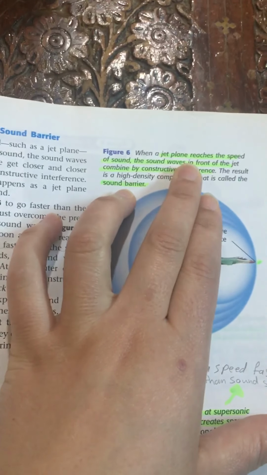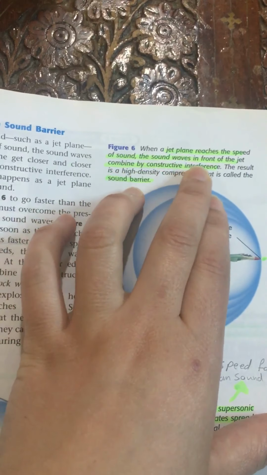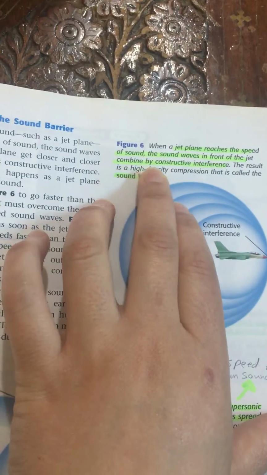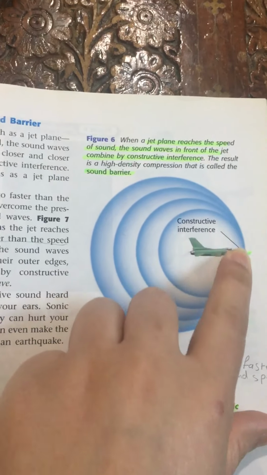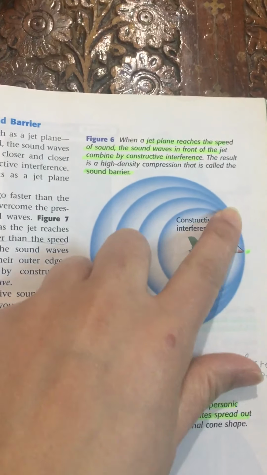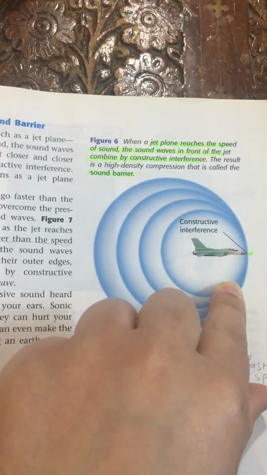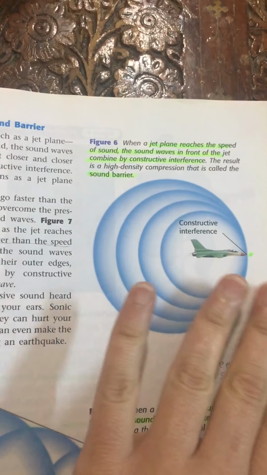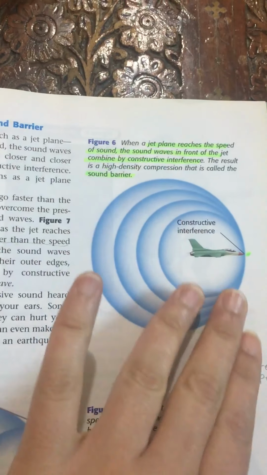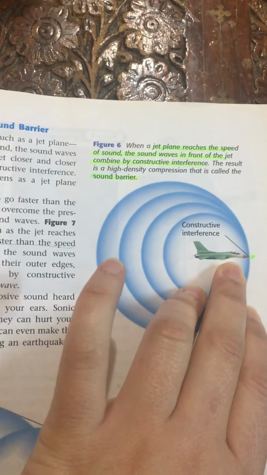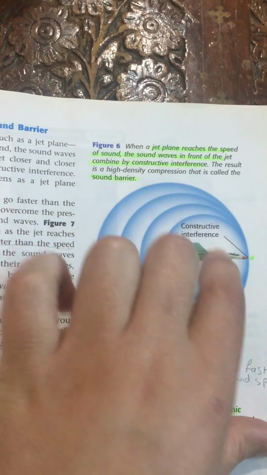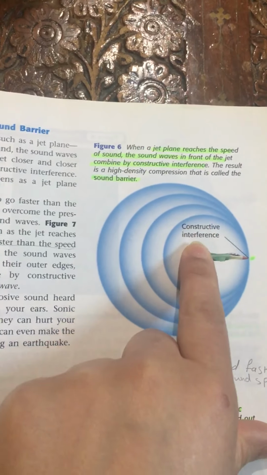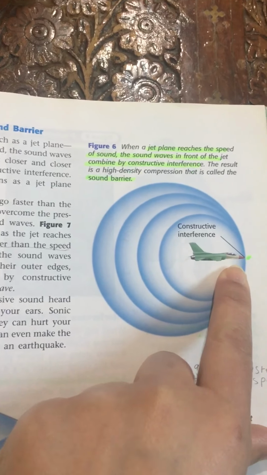When a jet plane reaches the speed of sound, the sound wave in front of the jet combines with constructive interference. Look at this point. As you can see here, the waves are joined together to make a huge wave. It is combined by constructive interference at this point. So this is a constructive interference.